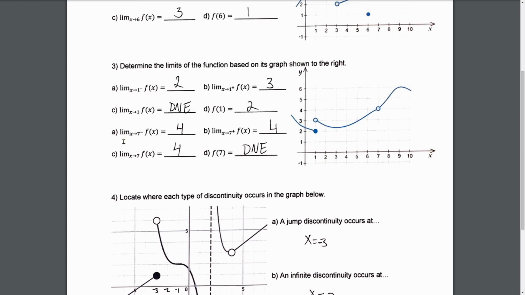So next is x equals 7. So from the left side, these y values are increasing, and they're approaching y equals 4. From the right side, they're decreasing, and they're also approaching y equals 4. So the overall limit would be 4. What is the value at x equals 7? Well, that does not exist. As you can see, there's a hole right here.